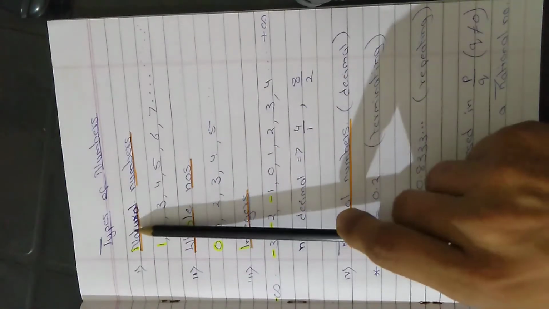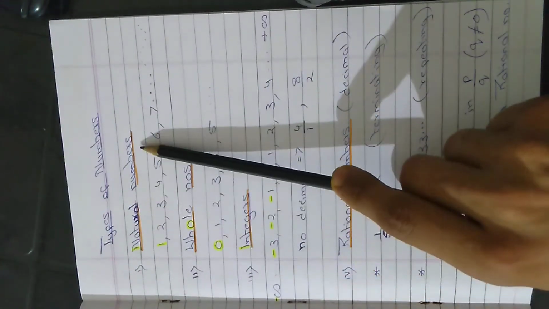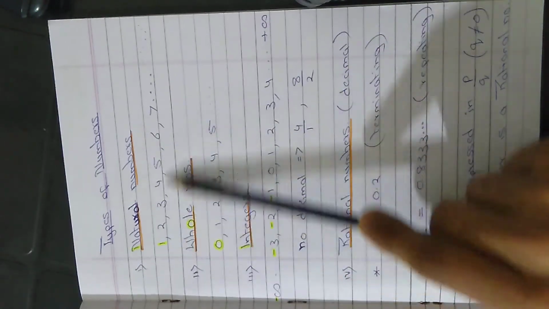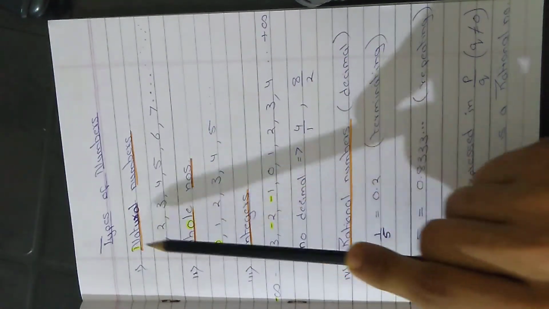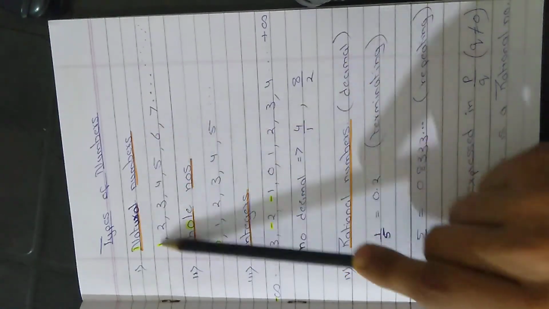So this is a table what we have. There are different types of numbers. The first number is natural numbers. Okay, so natural number, how to remember? Natural number starts from 1. Okay, can you see this? 1 and 1, I have highlighted this. So this is the best way to remember: natural number starts from 1.